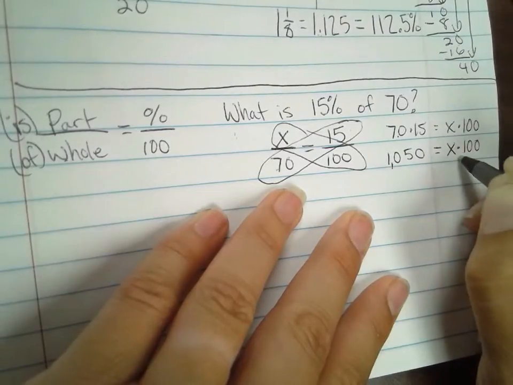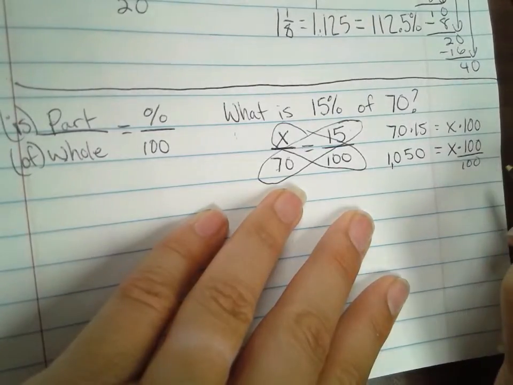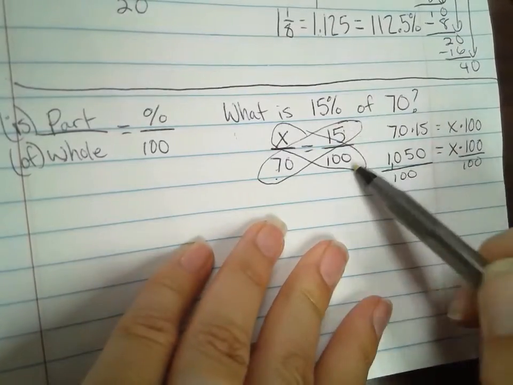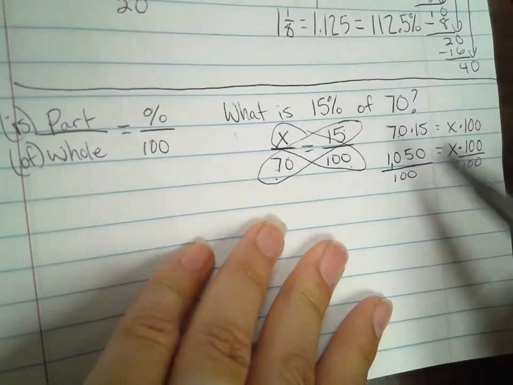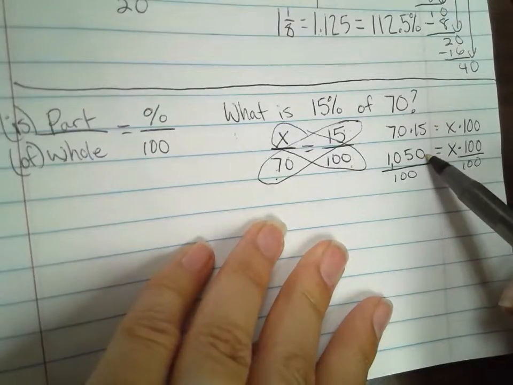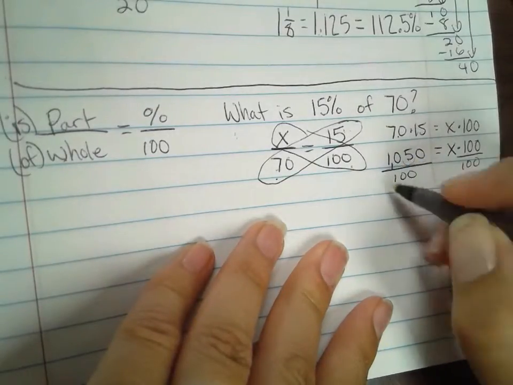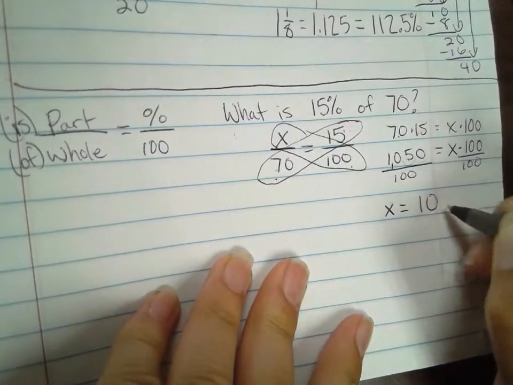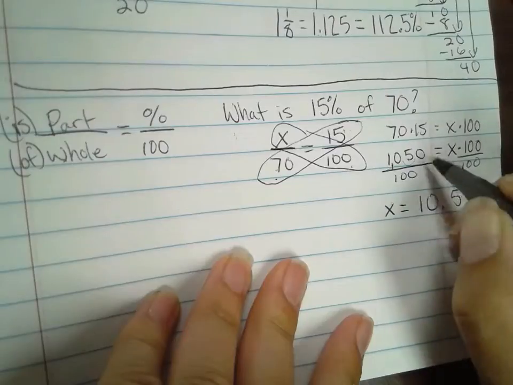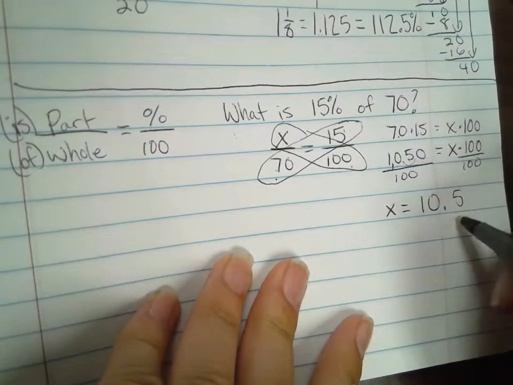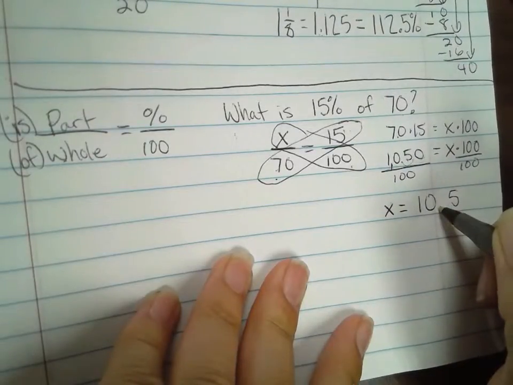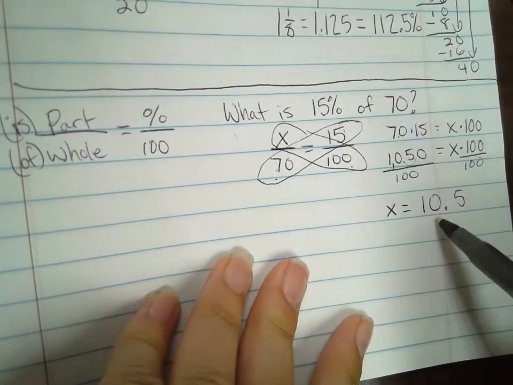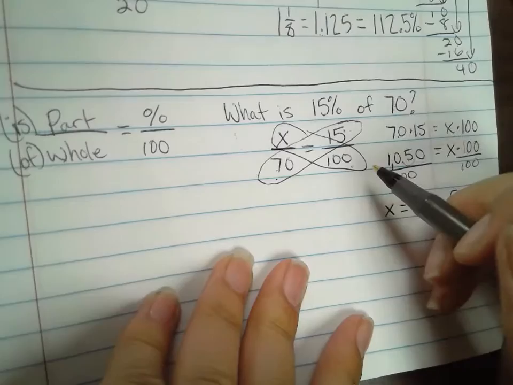So I'm going to divide by 100 to undo that timesing. Divide this by 100. So remember, these two have a party and this guy gets mad and divides it up. When I divide by 100, it makes it easy. I'm just going to move back the decimal. So my answer would be X equals 10.5. When I move back that decimal twice, I get 10.5. So 15% of 70 is 10.5.